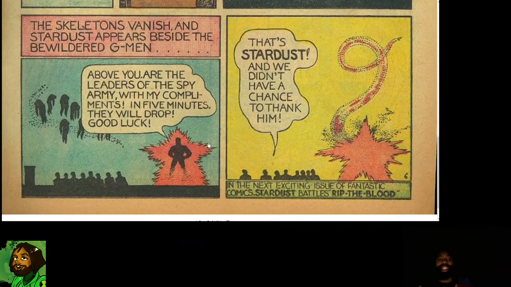The skeletons vanish, and Stardust appears beside the bewildered G-men. Above you are the leaders of the spy army. With my compliments. In 5 minutes they will drop. Good luck. That's Stardust, and we didn't have a chance to thank him. In the next exciting issue of Fantastic Comics, Stardust battles Rip the Blood. Dun dun dun dun dun.